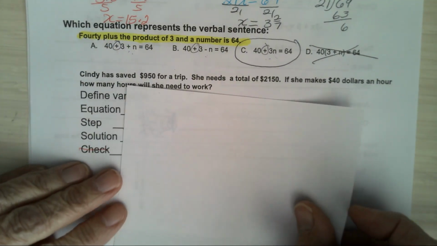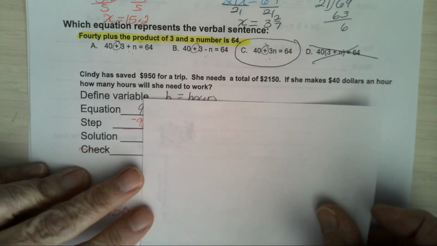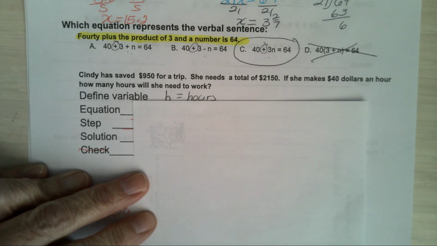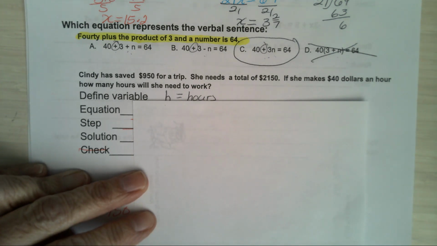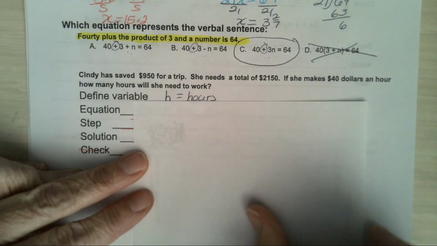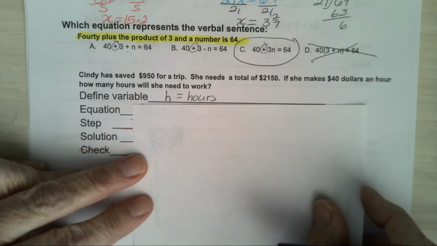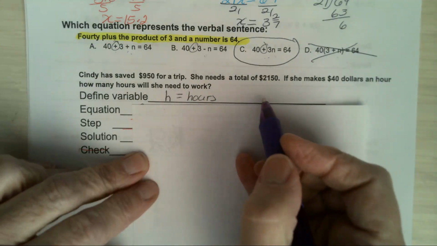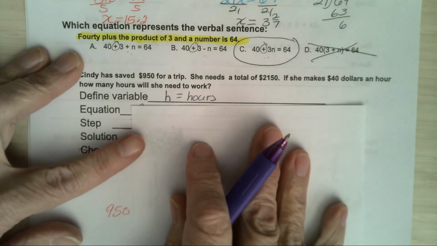Cindy has saved $950 for a trip. She needs a total of $2,150. If she makes $40 an hour, how many hours will she need to work? Define your variable. You don't have to use H. You could use another variable, but it represents hours. Define the variable. Your equation.